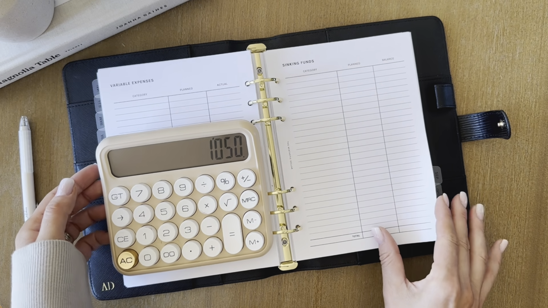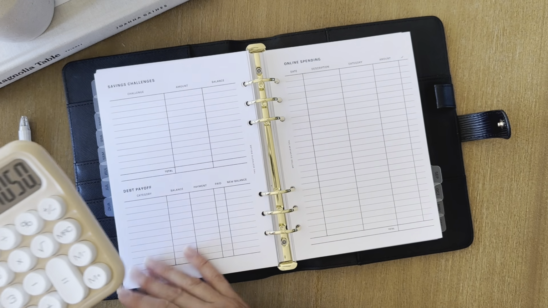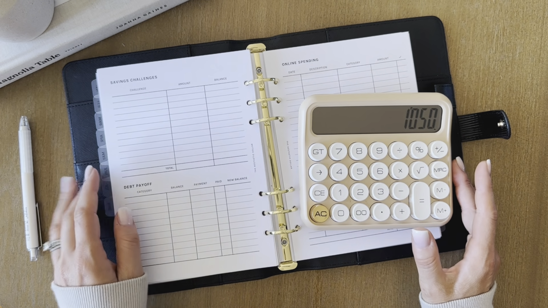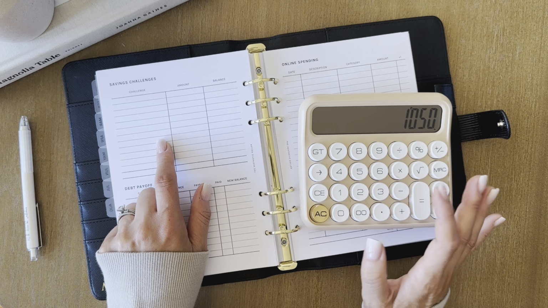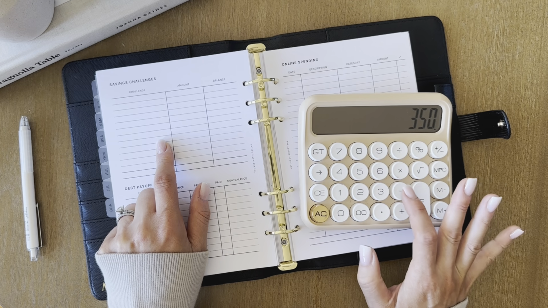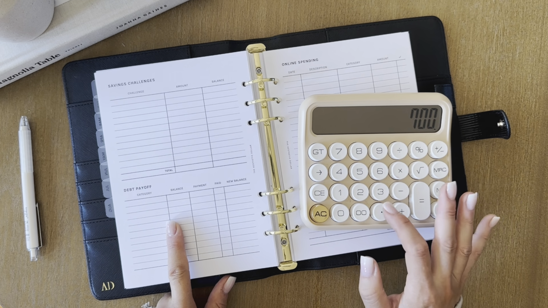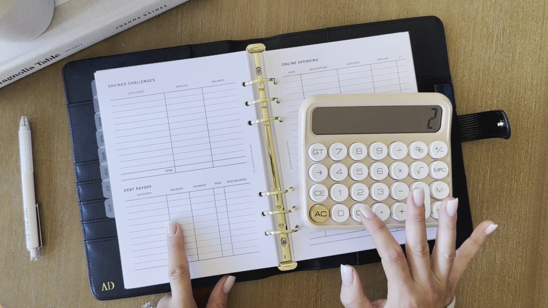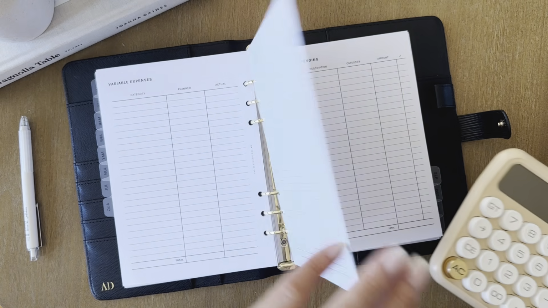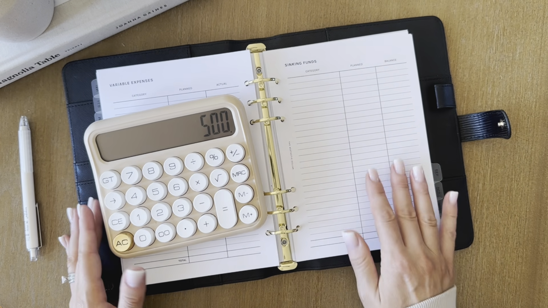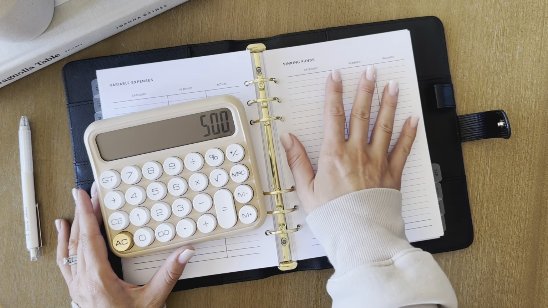And then I like to do my cash stuffing last, so I'll budget out everything else and see how much I have left. So let's just say we're gonna put $350 into our savings challenges, and then the car payment is $200. That's the only debt we have. So then we'll come back here to our sinking funds. And so we have $500 to work with for the rest of the month for sinking funds.